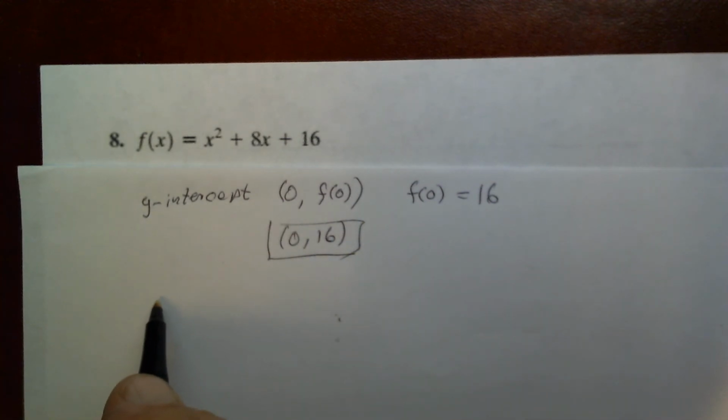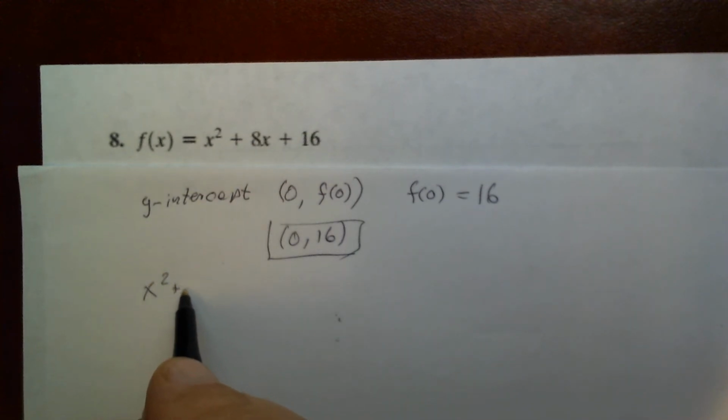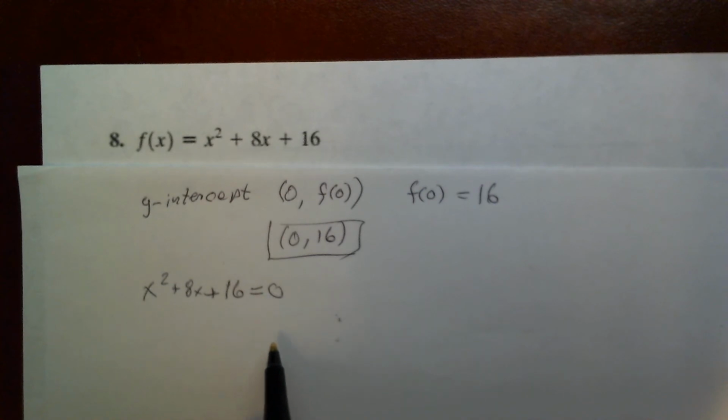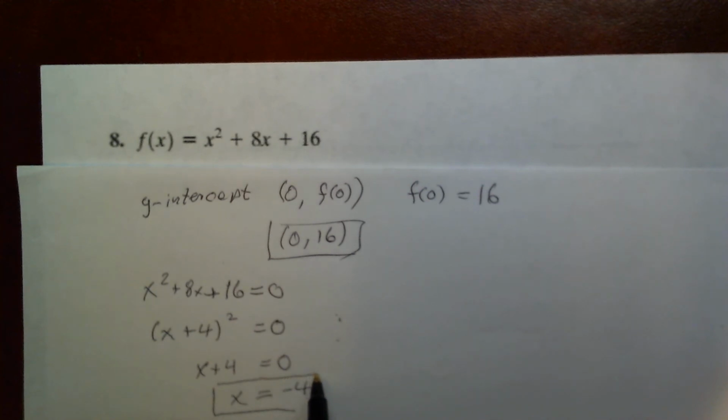And for the x-intercepts, we set x squared plus 8x plus 16 equal to 0. And we can factor that into x plus 4 squared equals 0. So in other words, x plus 4 equals 0, or x equals negative 4. And since there's only one solution, we have an upward opening parabola.